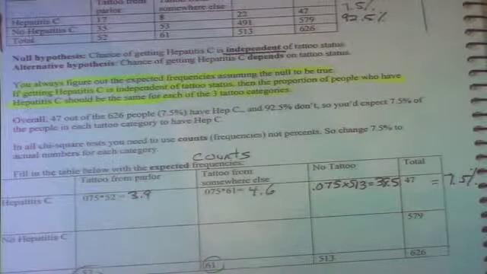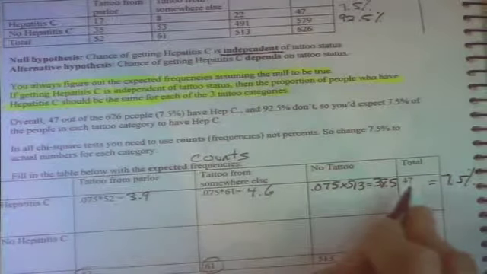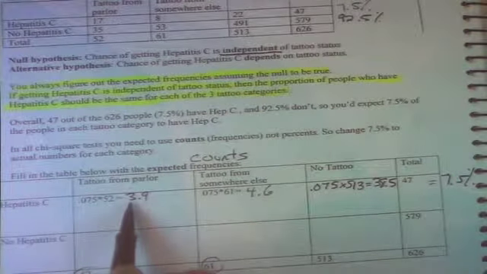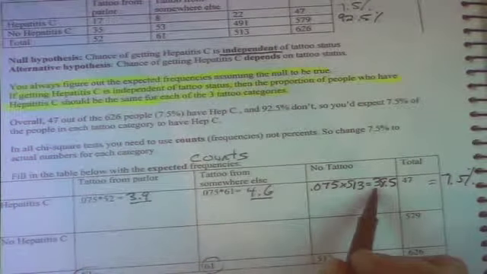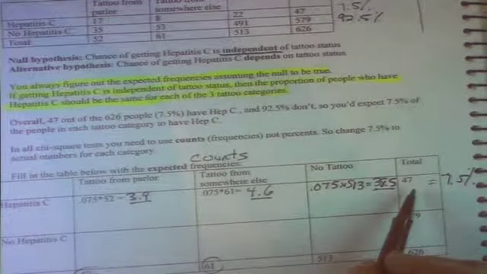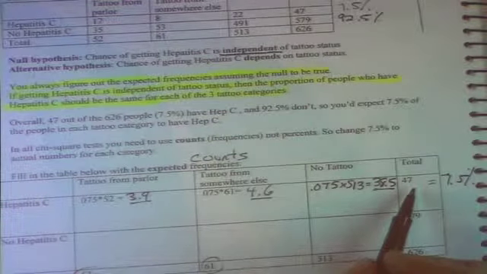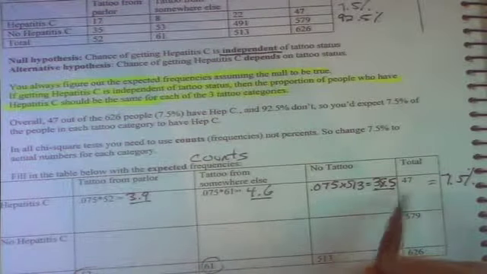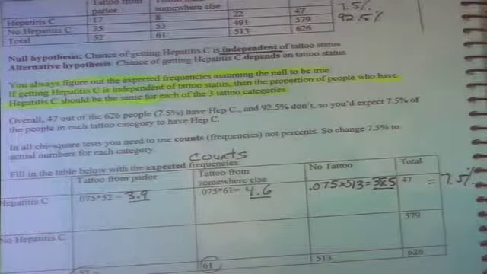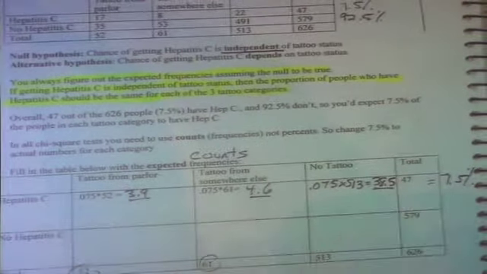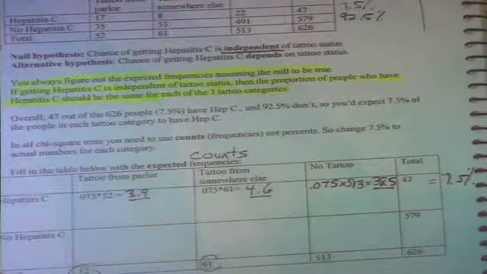Now, what should we do? This better add up to 47, so we better check 3.9 plus 4.6 plus 38.5. Does that add up to 47? It should, if you do it right. Sometimes you'll have a little rounding error, but it should be about 47. Okay, now let's do the next one. How do we get the next ones?